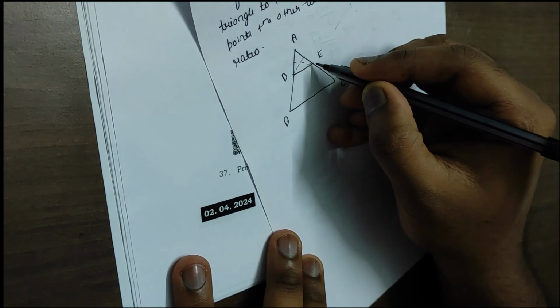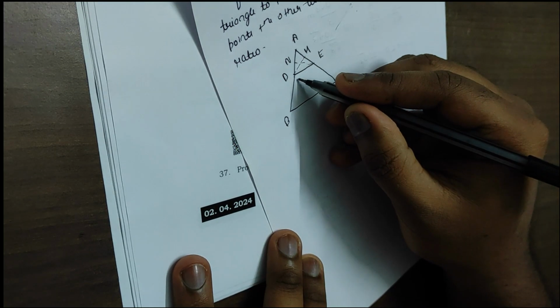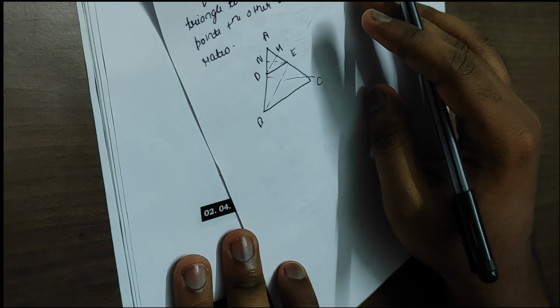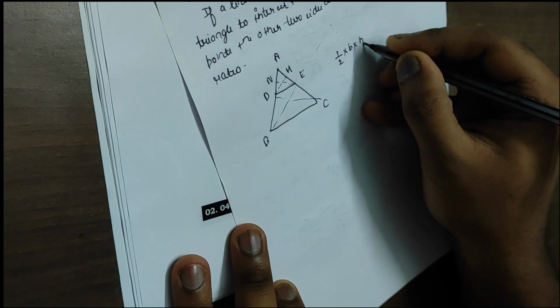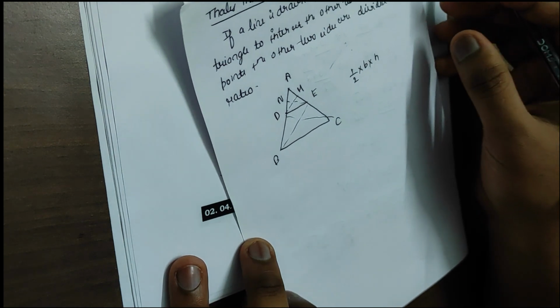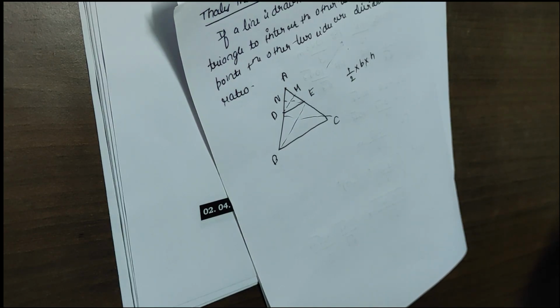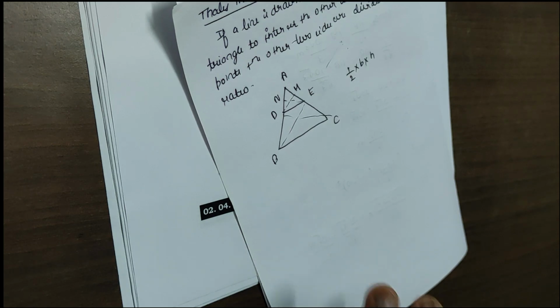Now we require some construction to prove the theorem. We will consider this as N. We will join B and E. We will join D and C. We know the area of a triangle formula, that is half into base into height. This you can use only when one angle is 90 degrees. When the angles are all other than 90 degrees, you can't use this formula, so we have to look into other formulas.